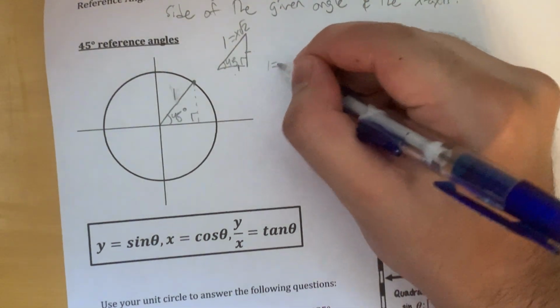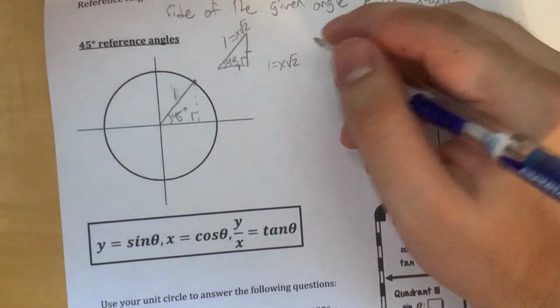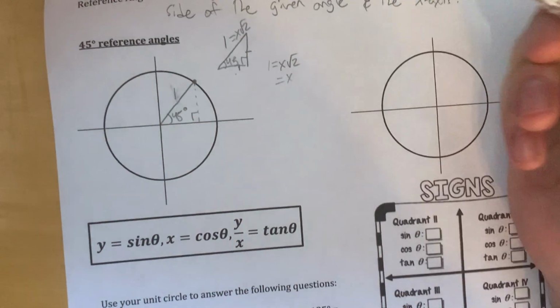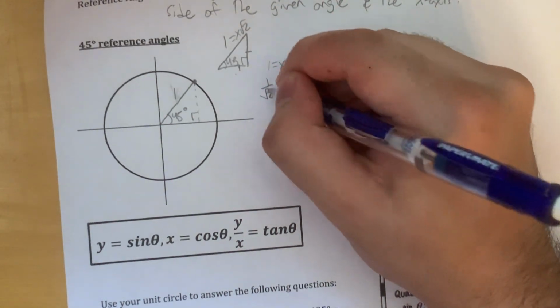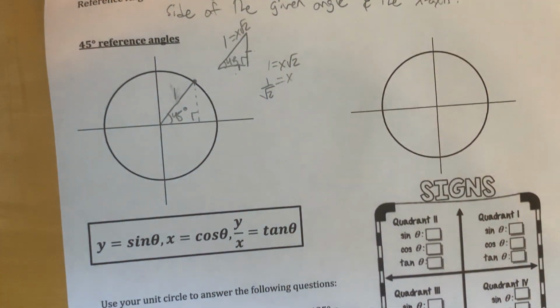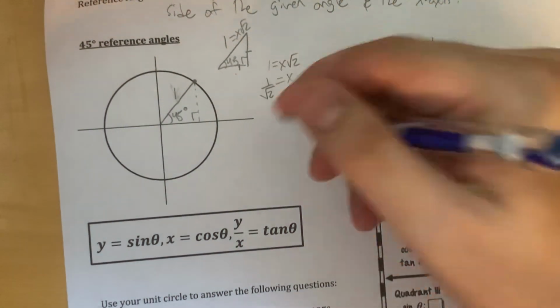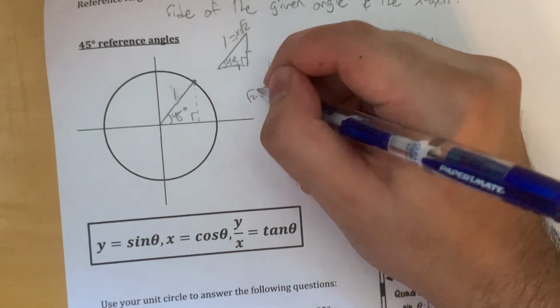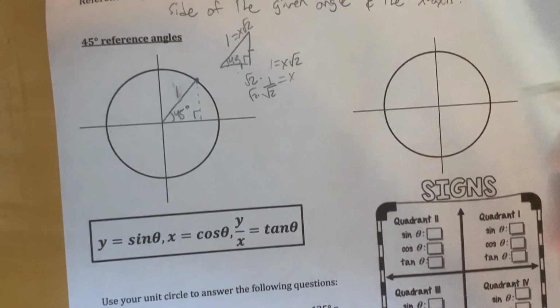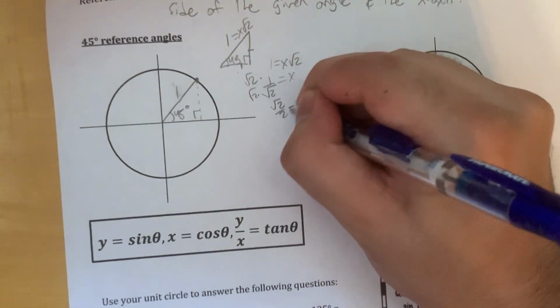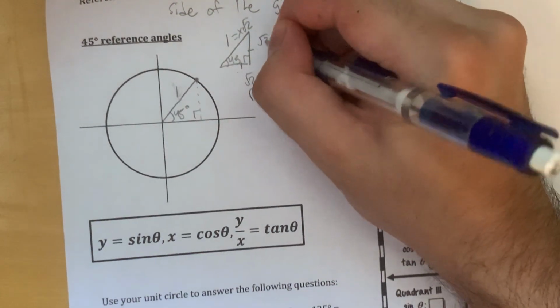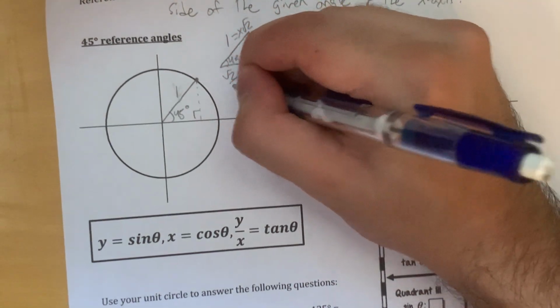So 1 equals x root 2. X equals, because we divide by root 2, 1 over root 2. But we can't have root 2 in the denominator, so we've got to make it a proper fraction. So we're going to multiply both the top and bottom by root 2. So we're going to get root 2 over 2 equals x. So then we can put root 2 over 2 over here and root 2 over 2 over here.